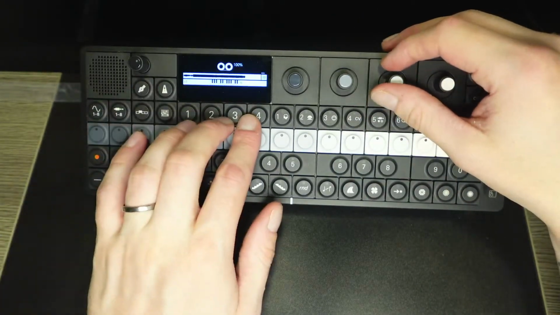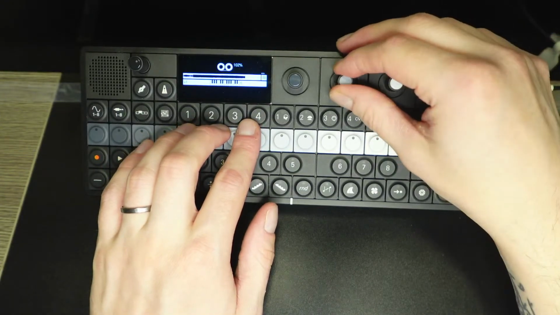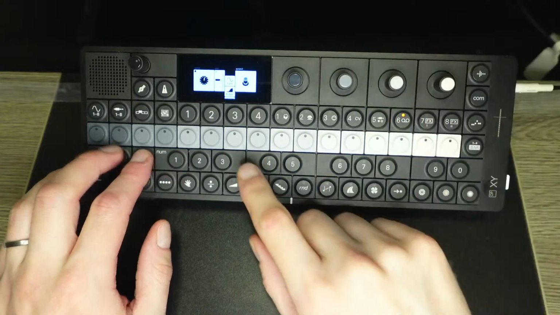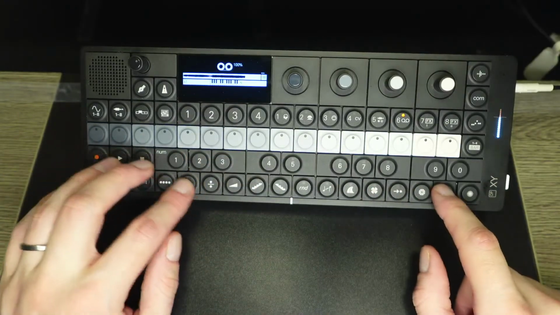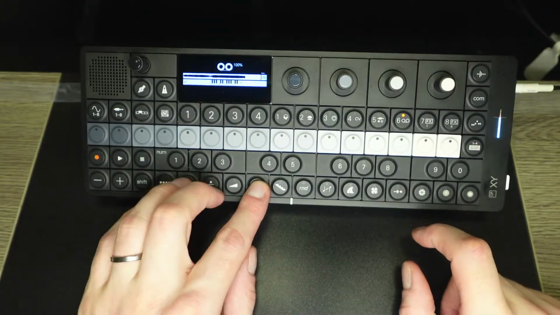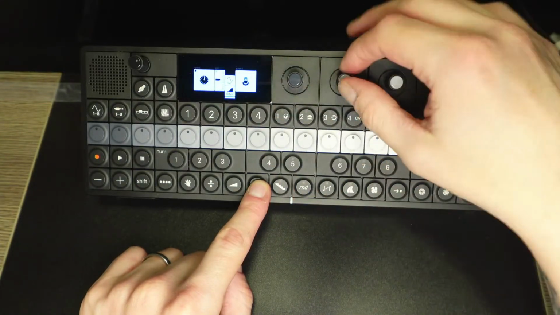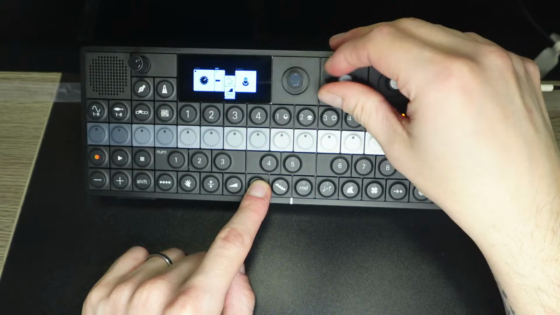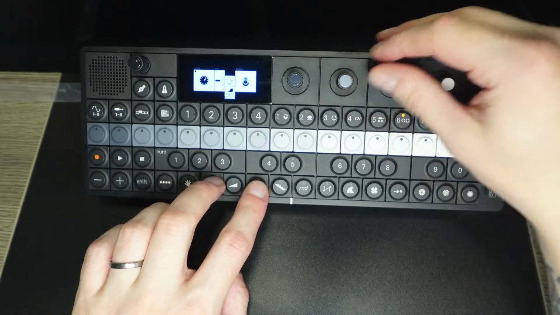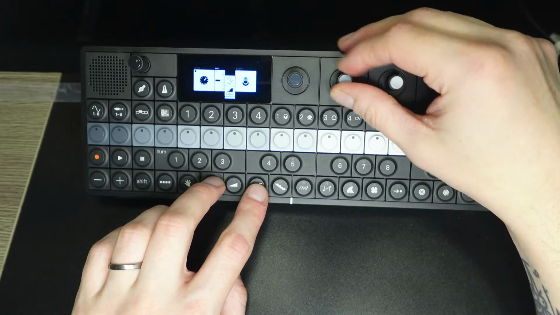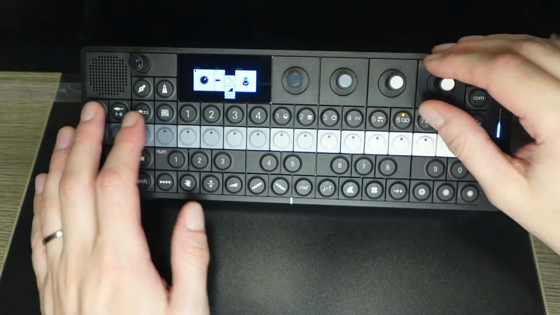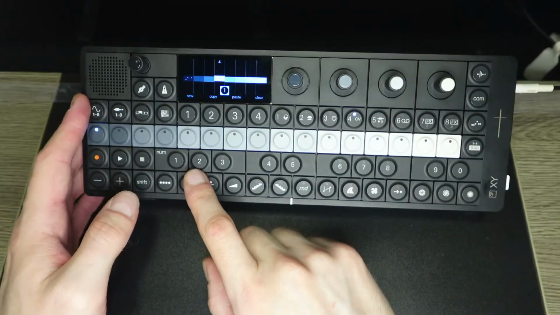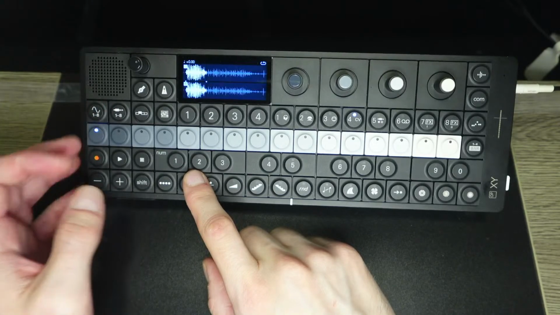Which one's tape speed again? It's the second encoder, so we want parameter 2. Cool. Right now it's taking it completely out of the mix, so I don't know if I want that quite yet.